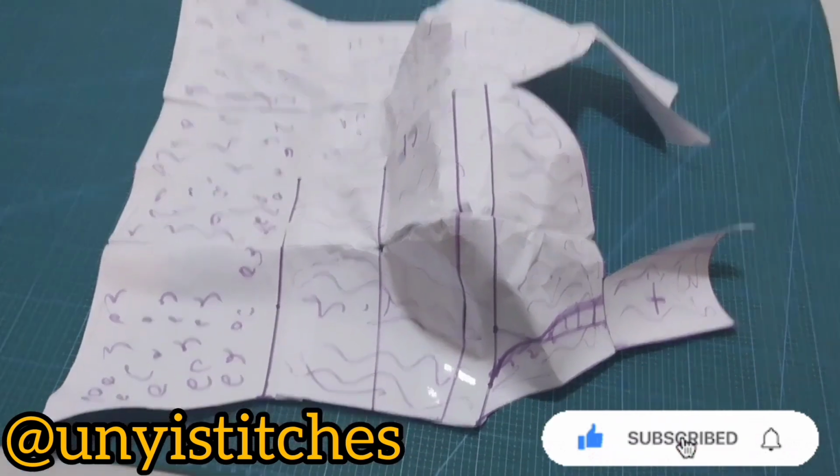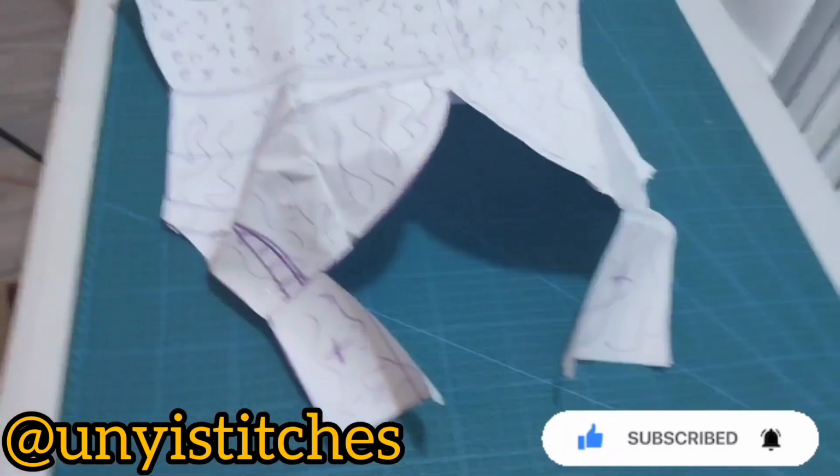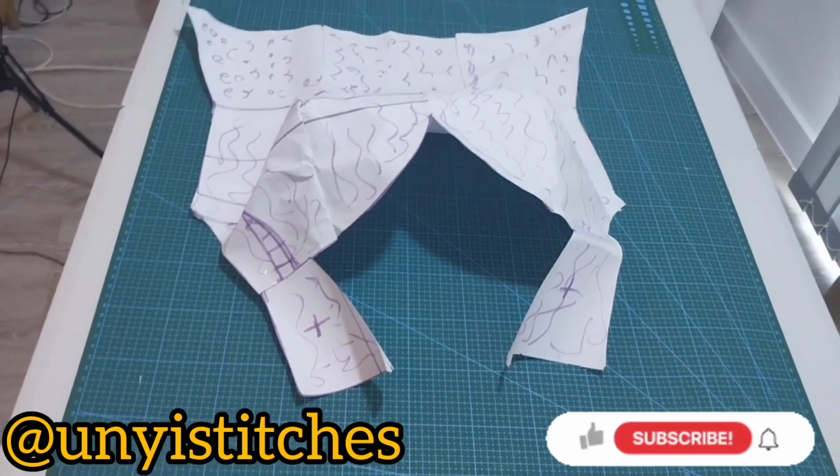Can you see? Can you see the neckline? Let me show you the neckline view. Can you see?